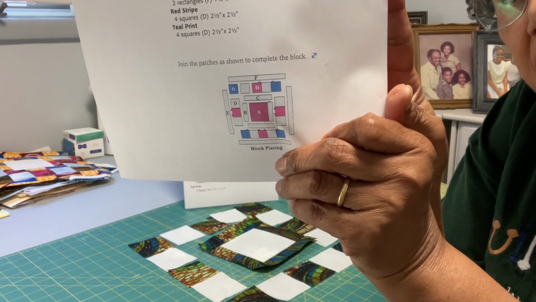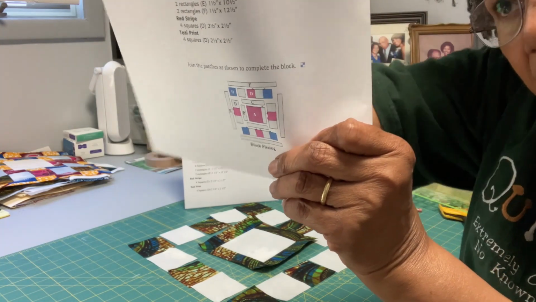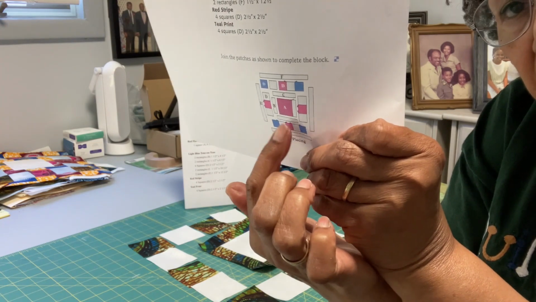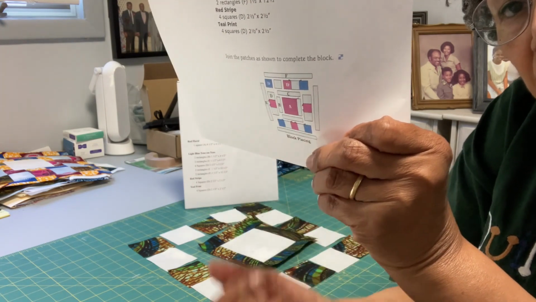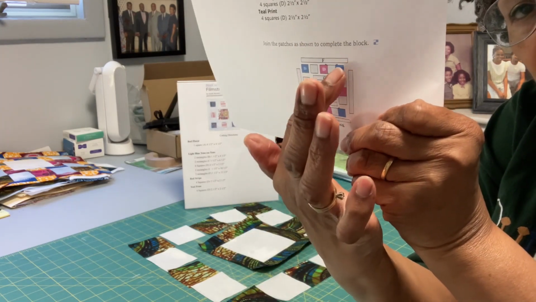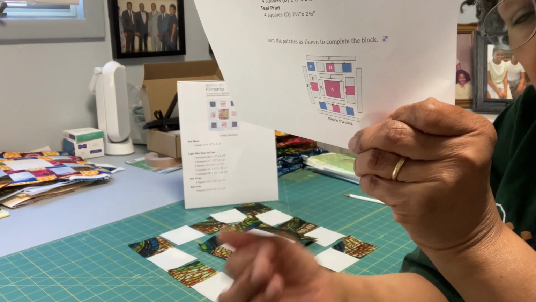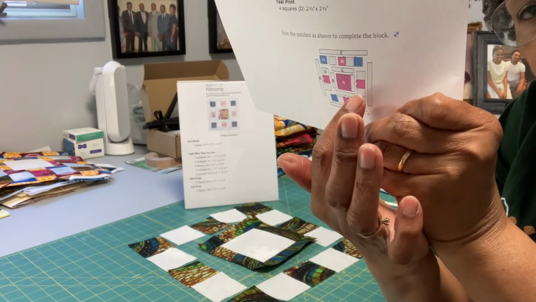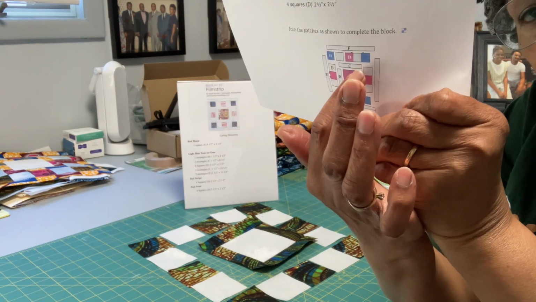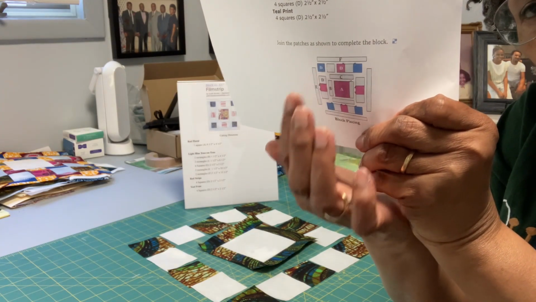Now we need to sew the 2.5-inch squares together. And notice where they are. Here are 3, and here are 3. We're going to sew those together first, working from the side. Then we will sew these together, working from the top to the bottom. And so right now I'm going to the sewing machine and I'll sew these 3. That's going to be a white, a color, and a white. And over here the same thing, a white, a color, and a white.